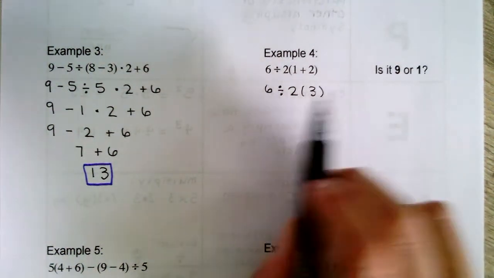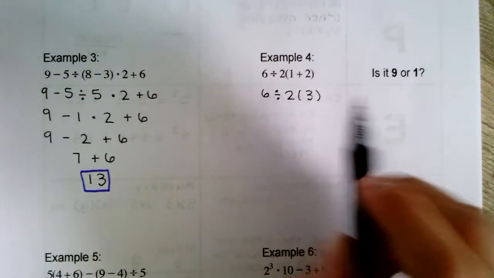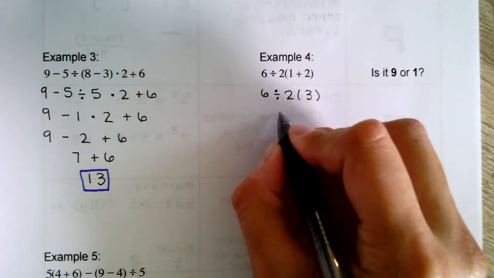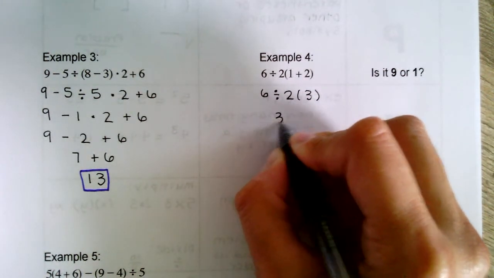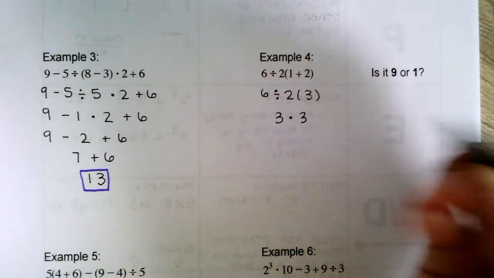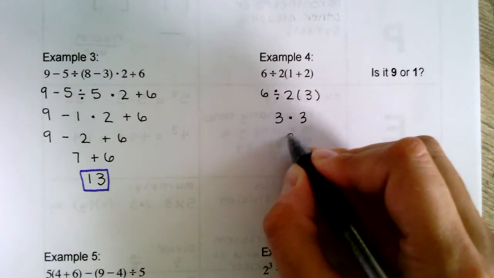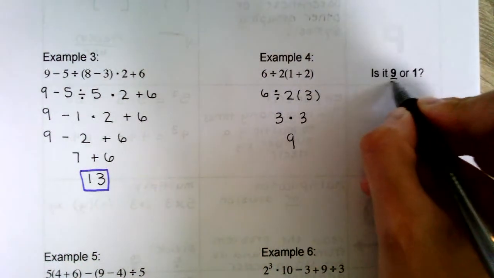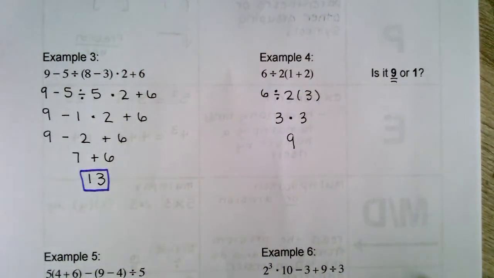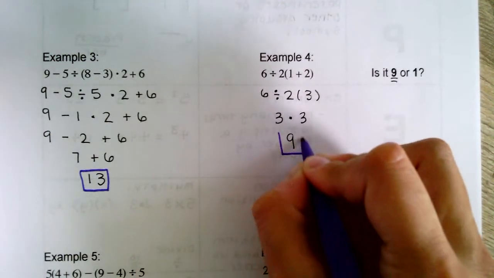We are now going to do our multiplication and division from left to right. So we're going to start by doing 6 divided by 2, because that's on the left. That gives us 3 times 3. Our last step is multiplication, which is 9. So the correct answer here is 9. If we had done it incorrectly, we would have gotten 1.